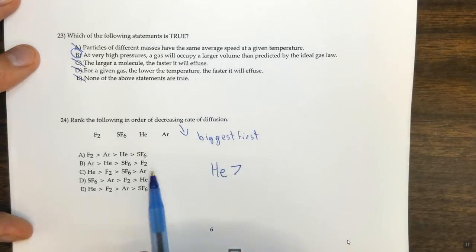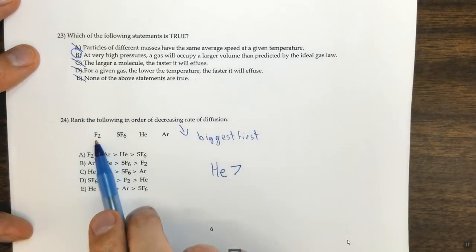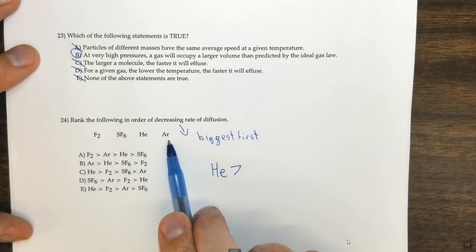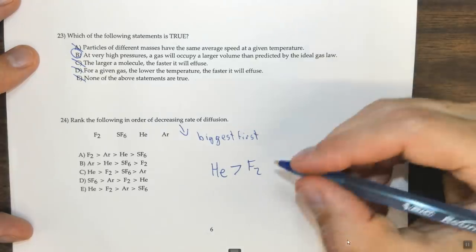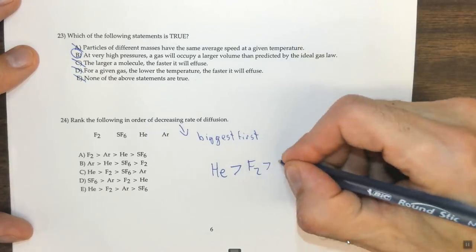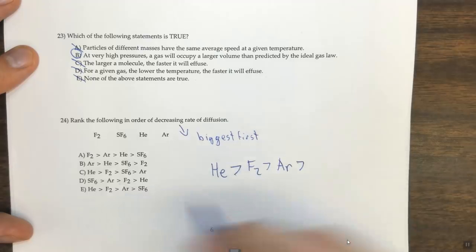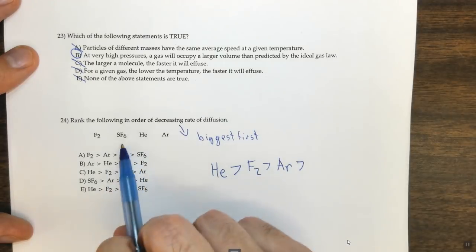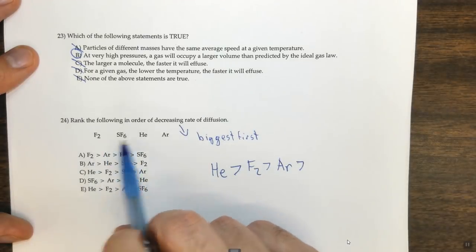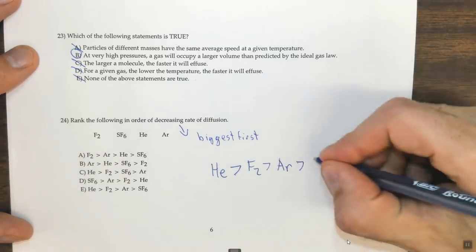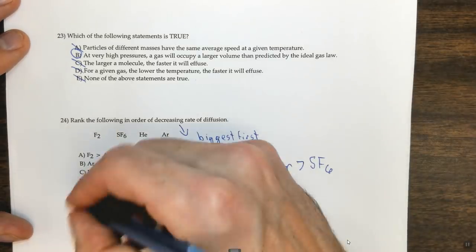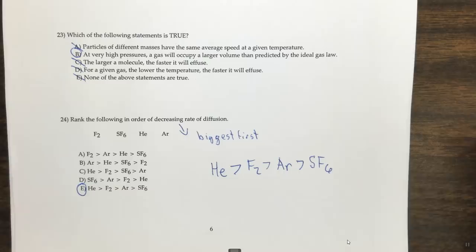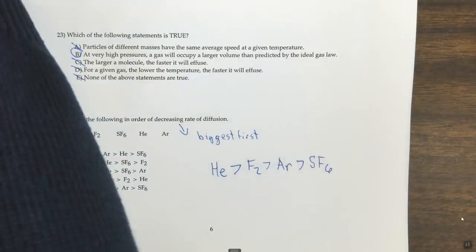Helium is greater than fluorine. Fluorine has a molar mass of about 38. Argon has a molar mass of about 40. So fluorine will diffuse faster than argon. And then finally, SF6, I don't know the exact molar mass of SF6, but it's clearly bigger than F2 because there's 6 Fs instead of 2. So SF6 is going to effuse the slowest. If we look at this, helium, fluorine, argon, SF6, this is choice letter E on our list.